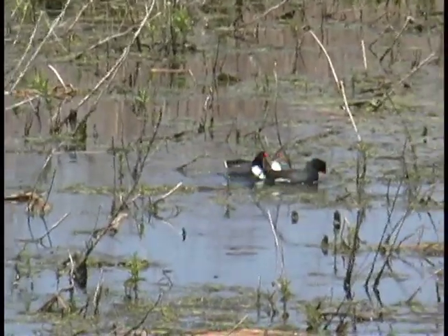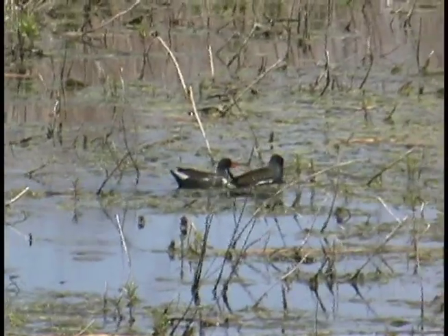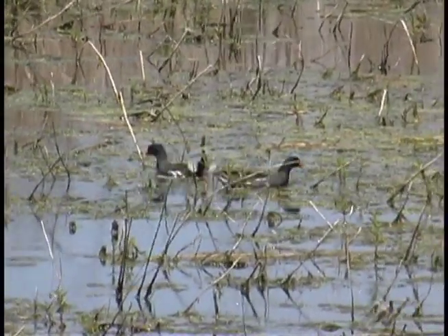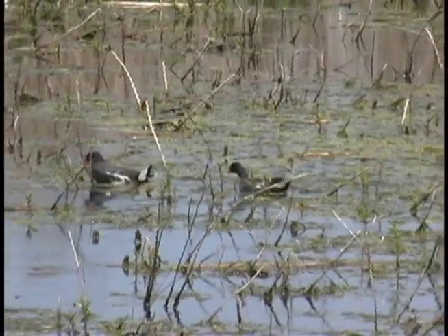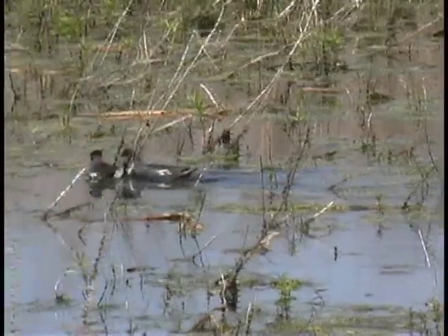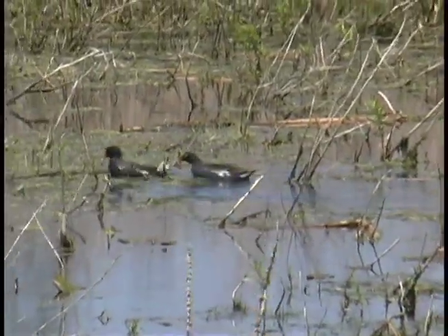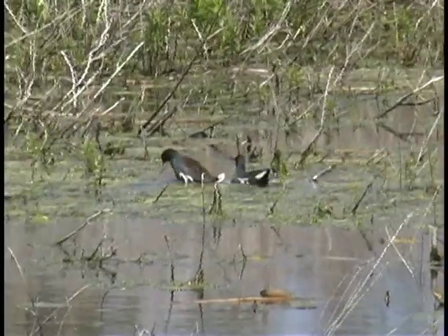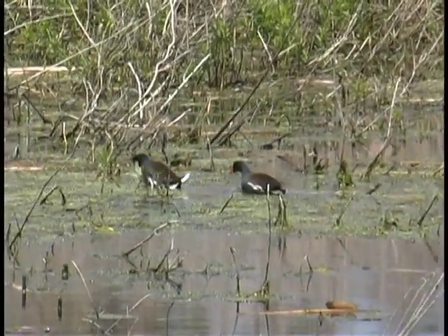Another member of the rail family, the common moorhen, also nests among the cattails and reedy vegetation at Montezuma. The moorhen is particular about conditions near its nest site: types of vegetation, water level, and availability of small pools. Its numbers, too, have increased in recent years.